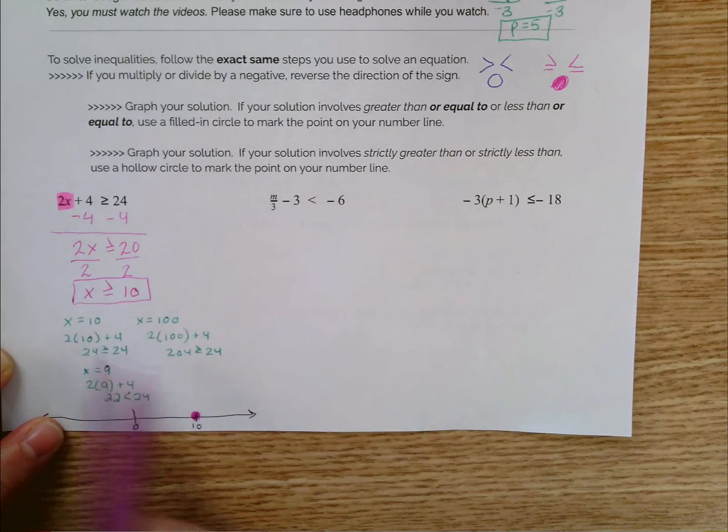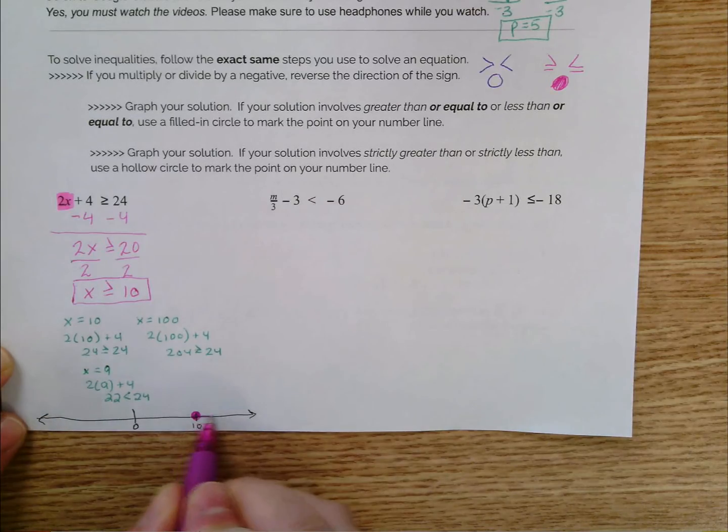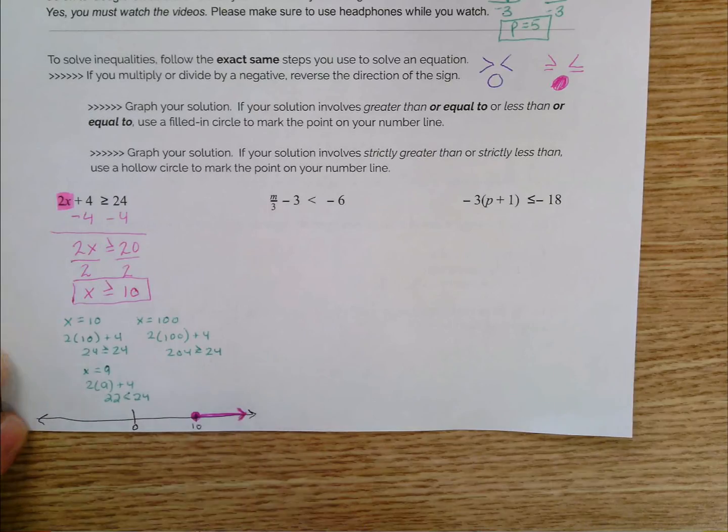I tried a couple numbers here. I want 10, I want 100, I don't want 9. I'm going to be shading in the direction that's away from the 0 because I want the numbers where x is bigger than 10.